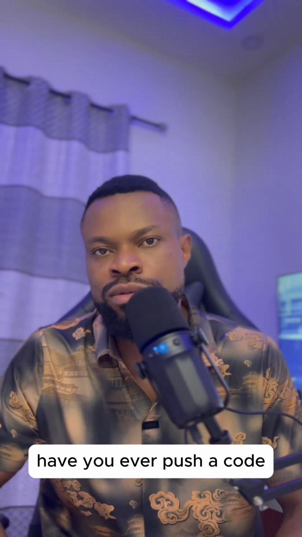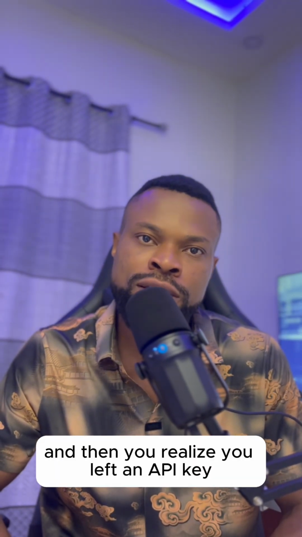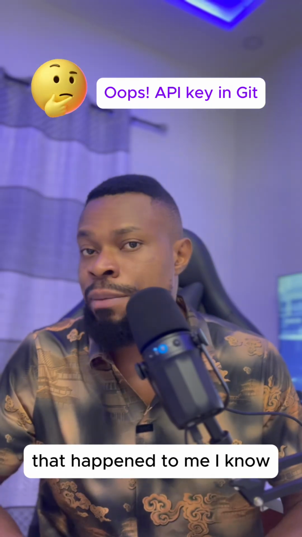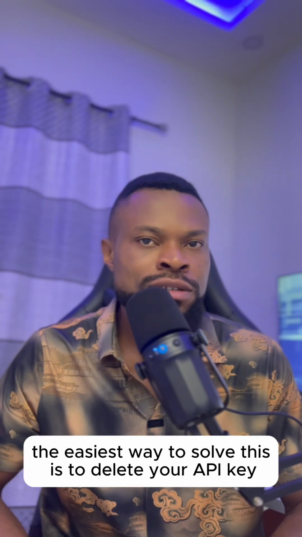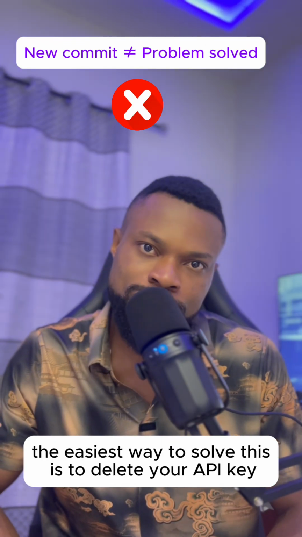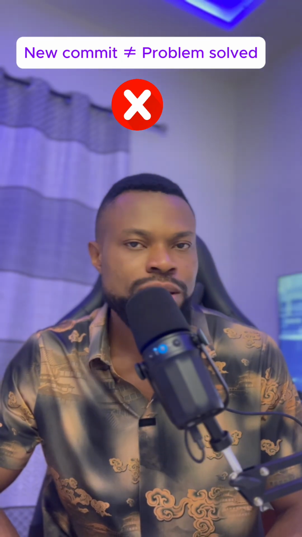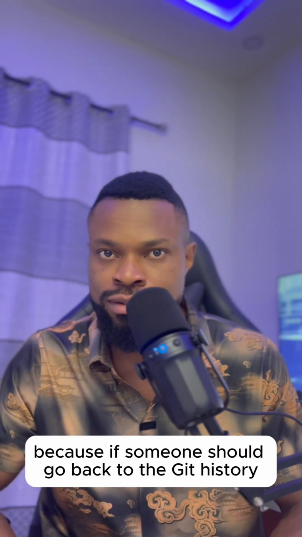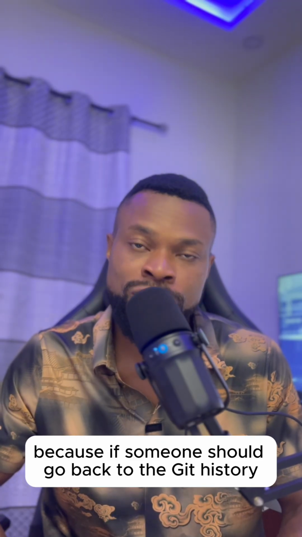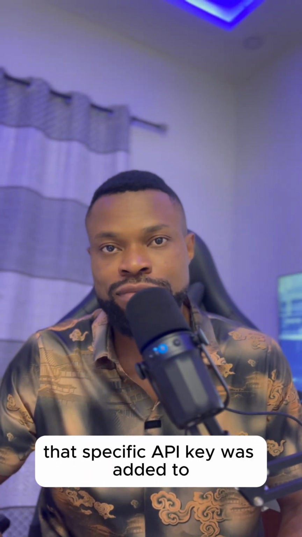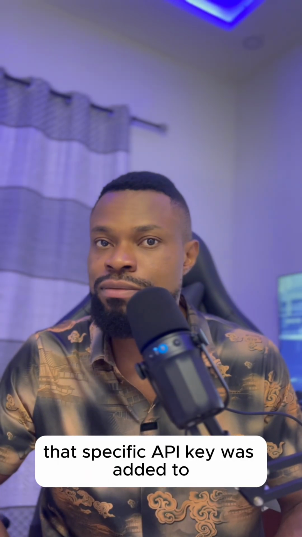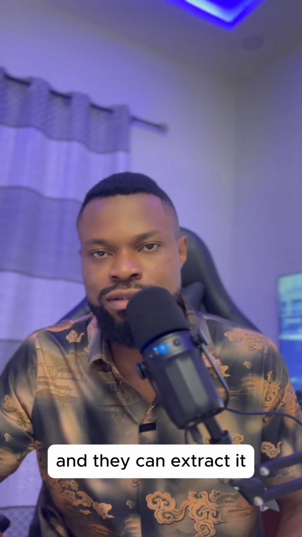Have you ever pushed code and then realized you left an API key inside a commit? That happened to me. You might think the easiest way to solve this is to delete your API key and then make a new commit. But that doesn't solve the problem, because if someone goes back through the Git history, they can still find the commit that specific API key was added to, and they can extract it.